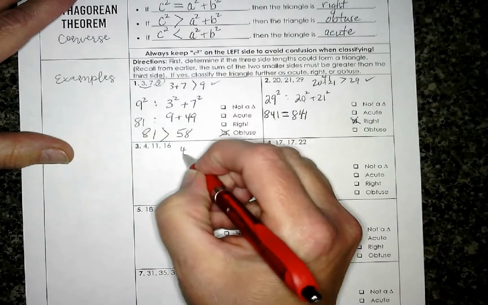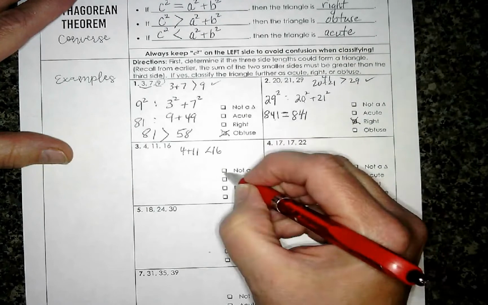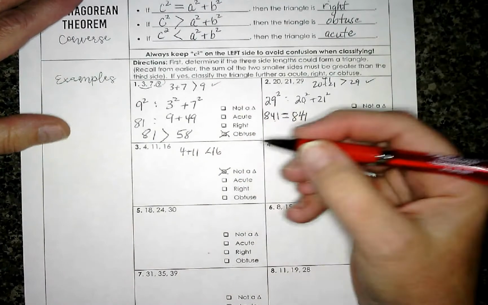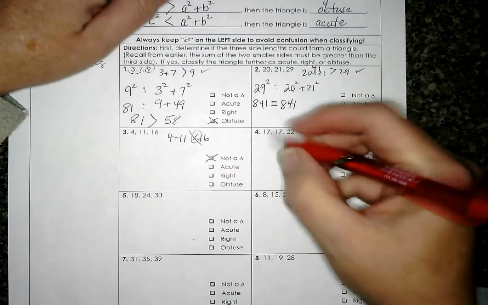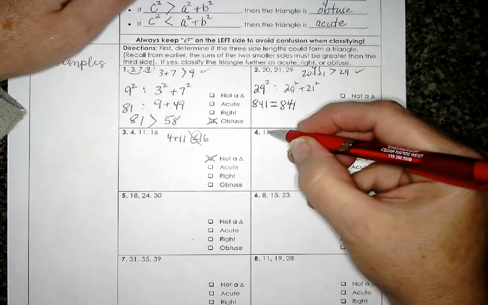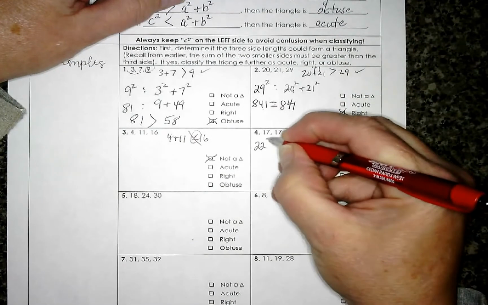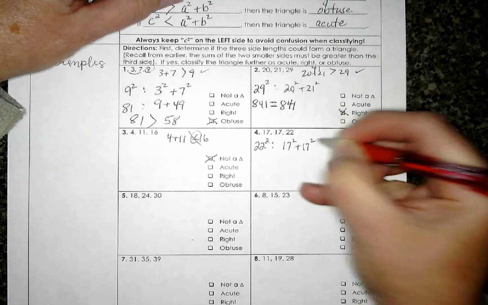Take the 2 shortest, 4 plus 11, and that is less than 16, so this is not even a triangle. I think you can see 17 plus 17 is 34, so it's a triangle. So I take the longest side, and I'm going to check 17 squared plus 17 squared.